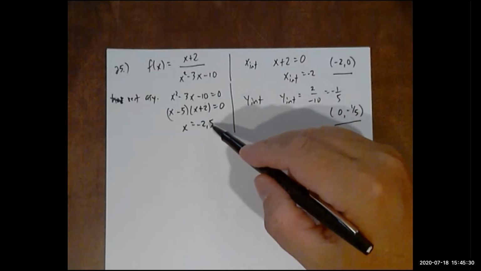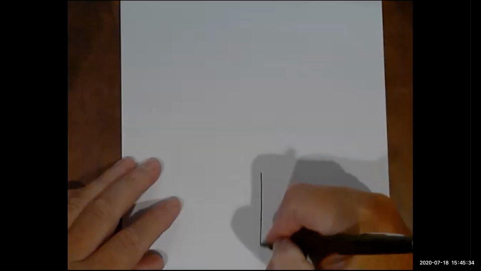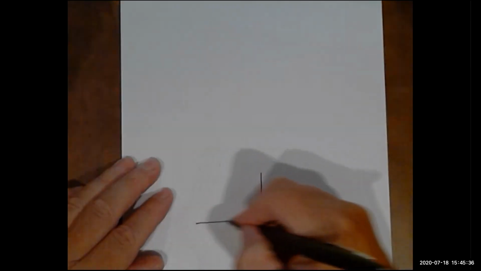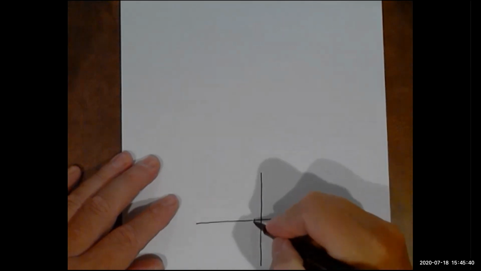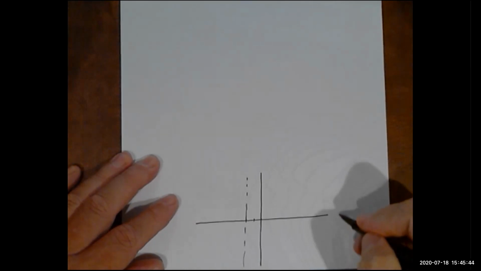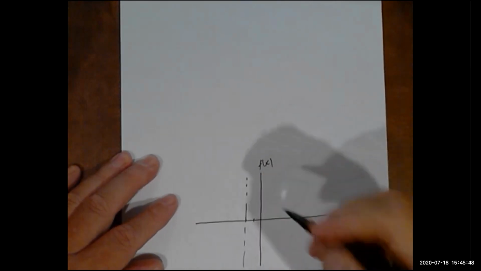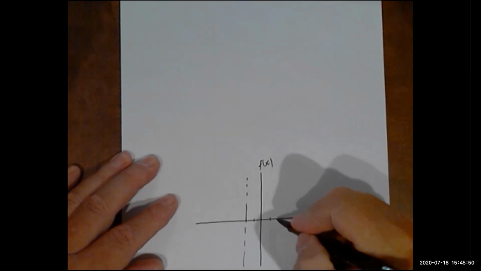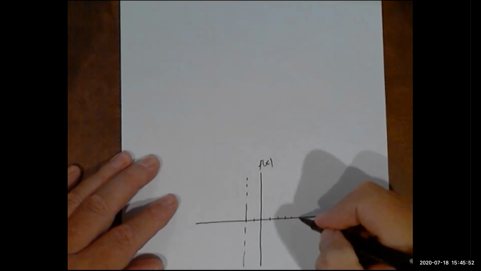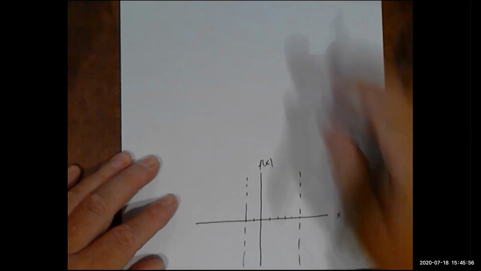Two asymptotes. If I go way down and start thinking about a graph, here's x equals -2. X equals 5.